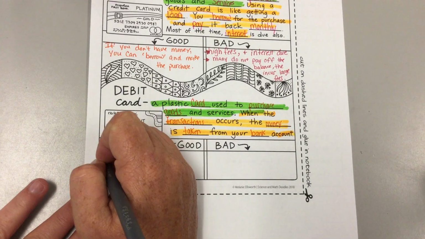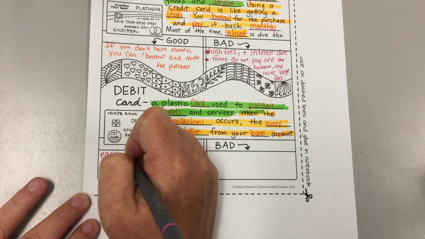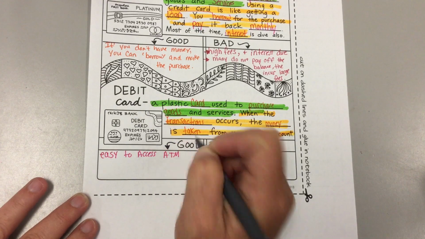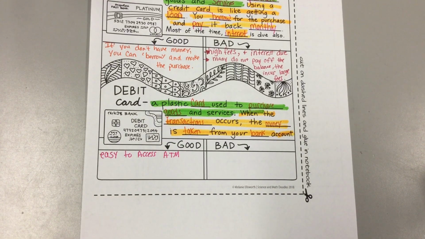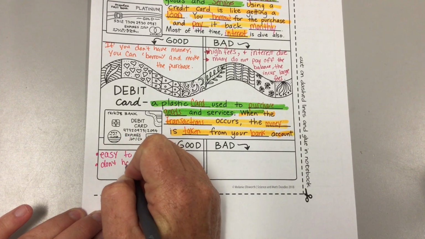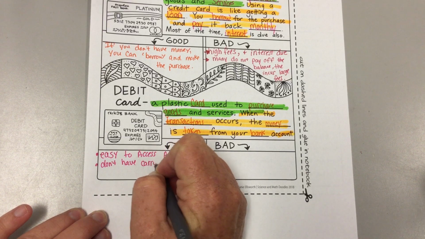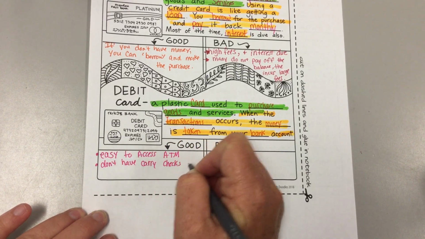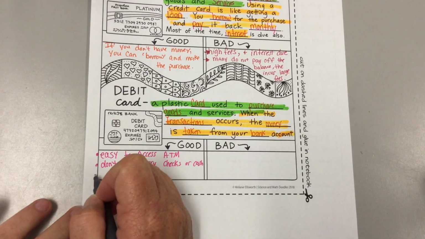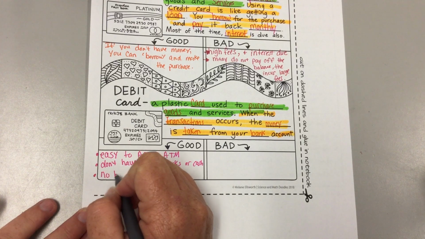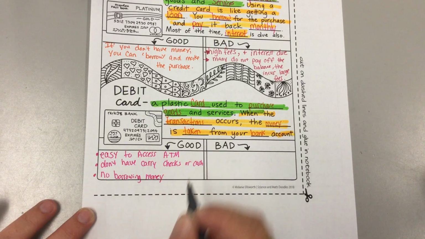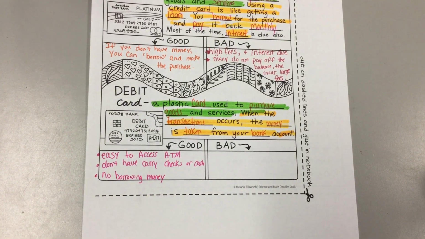All right, the good. It's easy to access. ATMs. So if I need to get cash out, you don't have to carry checks or cash, because that works just like cash. And the other great thing about this is it's no borrowing money. If you don't have the money, then you don't buy it.